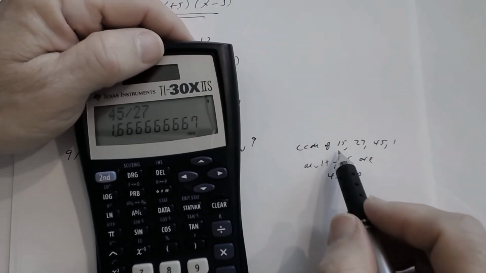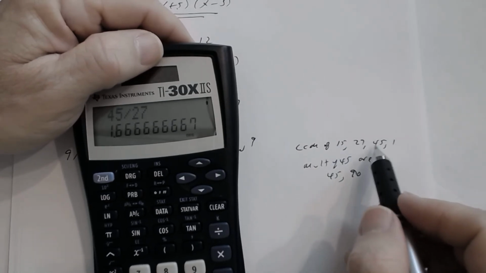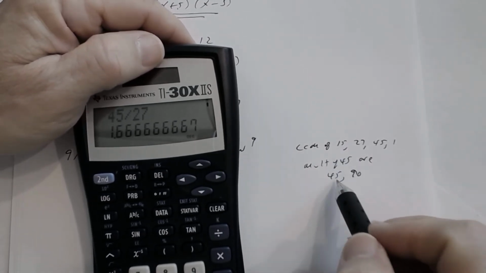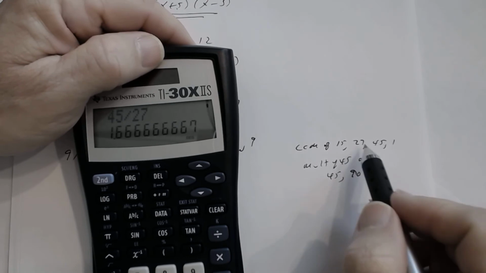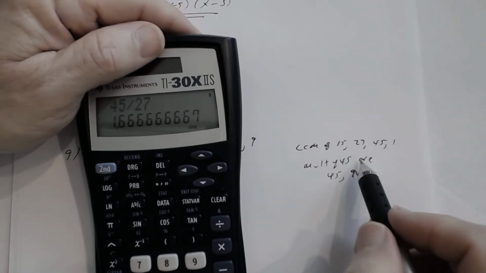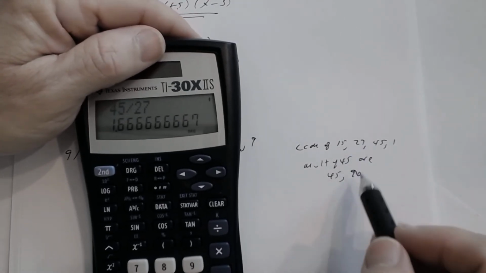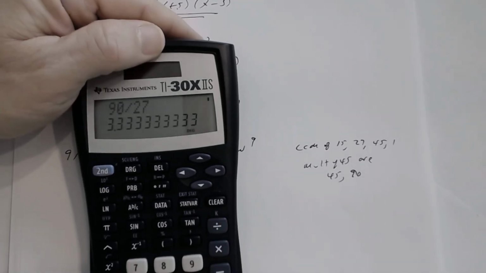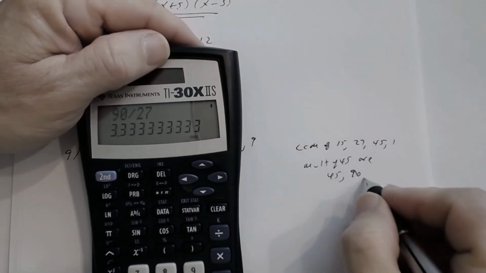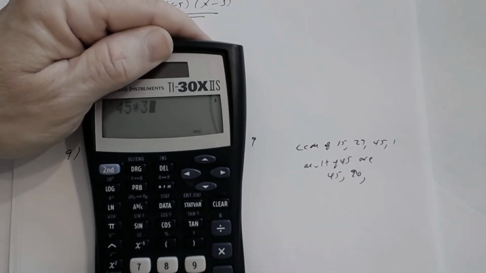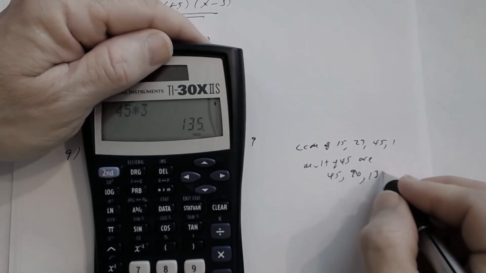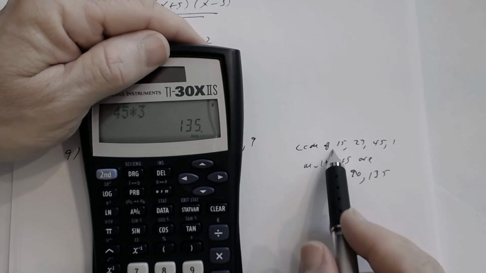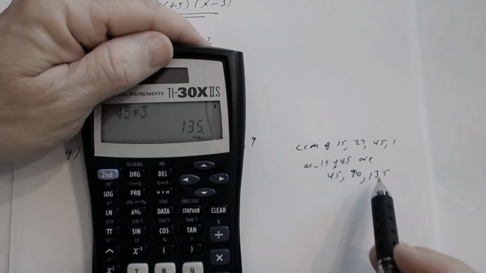So now I want you to remember what we talked about earlier. 15 goes into 45, so that means that 15 is going to go into the multiples of 45. So I'm just going to look at 27. Does 27 go into 90 evenly? So 90 divided by 27. Nope, it does not. So then I got to go to the next multiple of 45. 45 times 3 is 135. And so I know that 15 goes into 45, so that means that 15 must go into this.